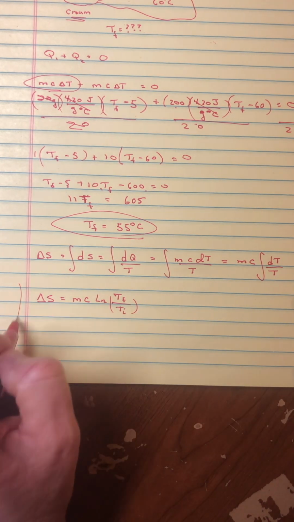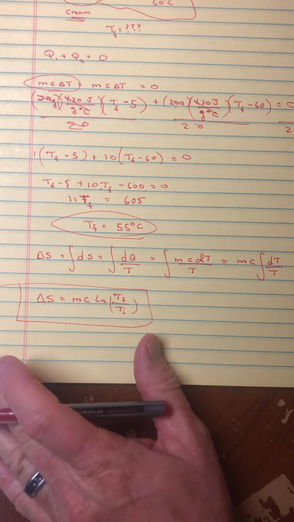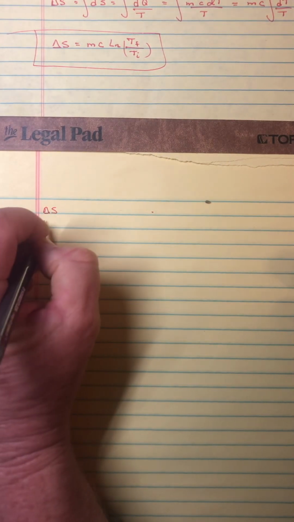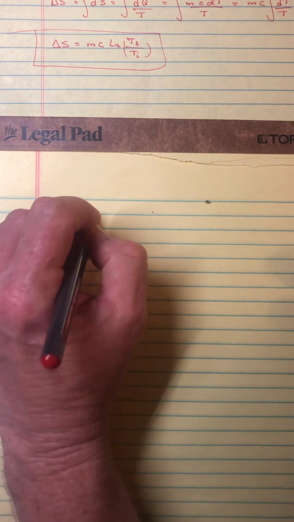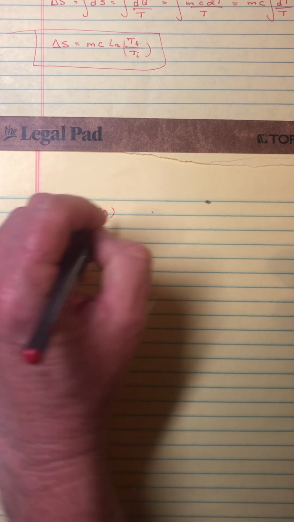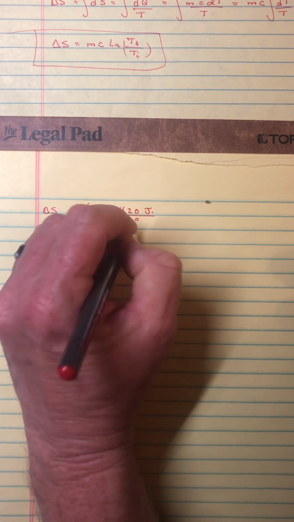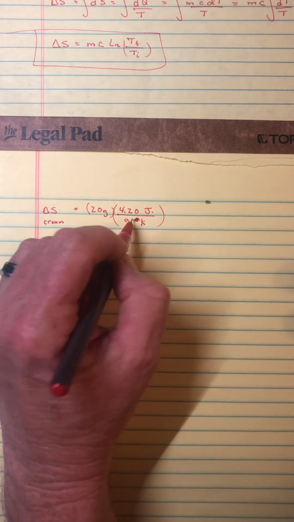And so I can apply this to both the cream and the coffee and add the two together and get the total change of the universe, as they ask here. So I'll do that. Let me do the change of entropy of the cream. The mass of the cream is that 20 grams. The specific heat is the 4.20 joules per gram for each. And I'm going to put Kelvin. It's technically the change of either Celsius or Kelvin.